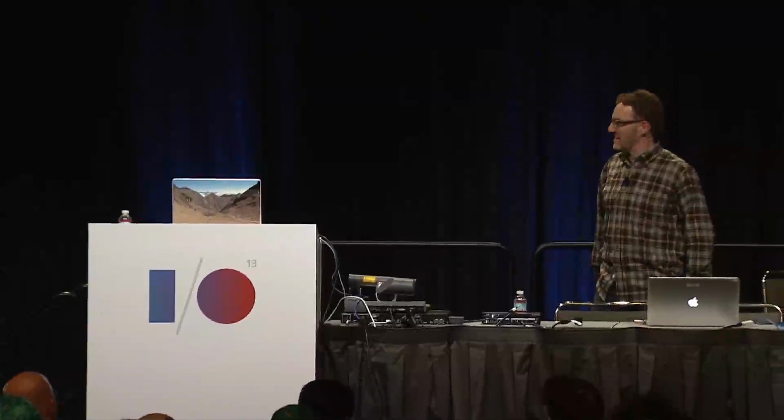So to demonstrate how Structured Data Markup Helper works, I'd like to send away the pirate and bring on the webmaster, the pretend webmaster, of the Computer History Museum down in Mountain View.